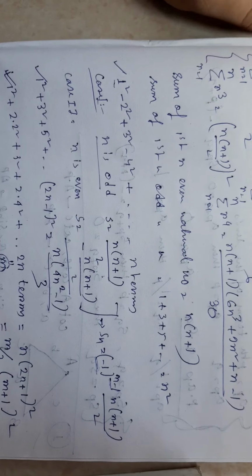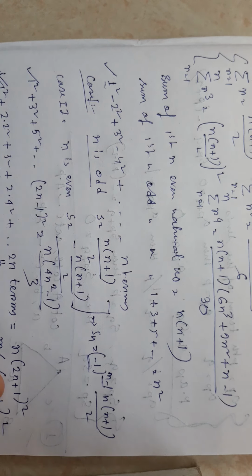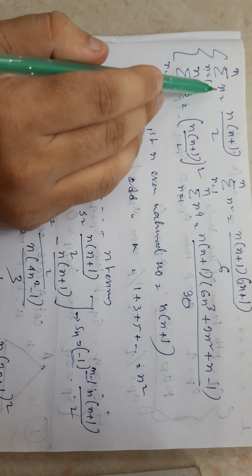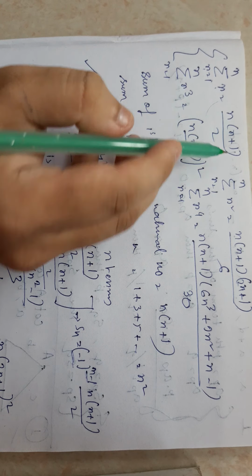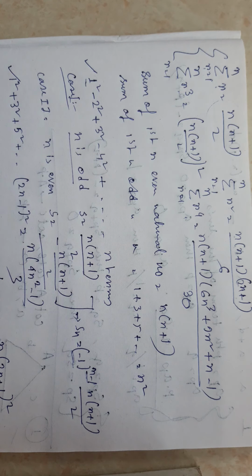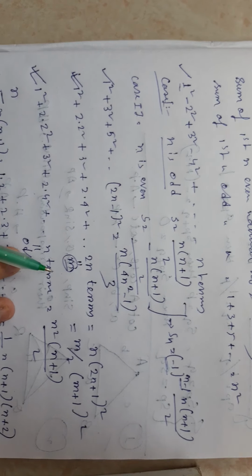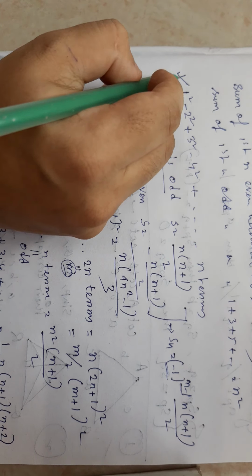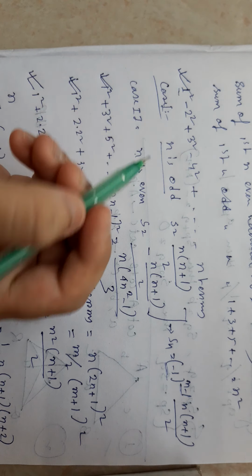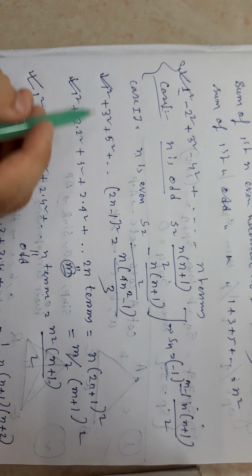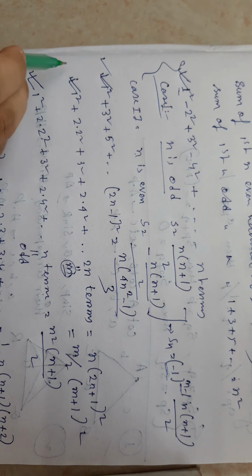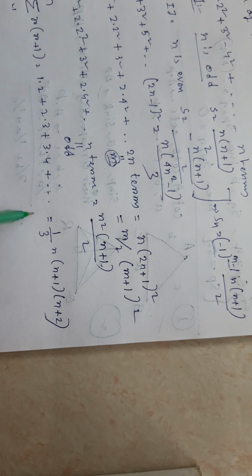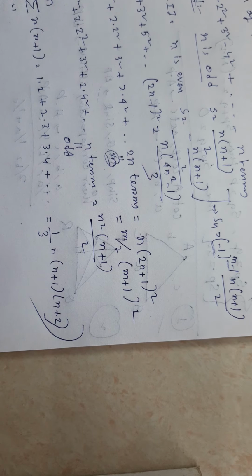Then we learned the important series, like the sum of r for r equals 1 to n, and then r square, r cube, r4. Then we saw some important JEE Main level series questions like these, and this series is also very important.